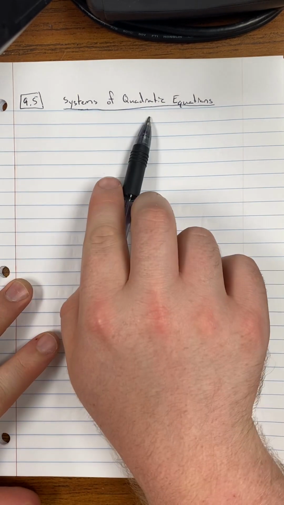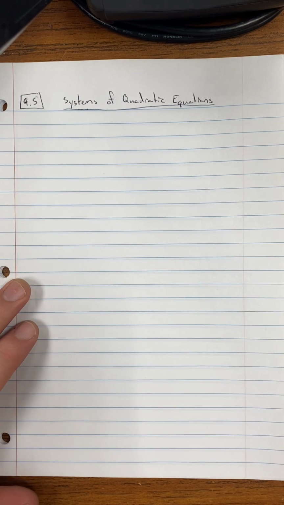Okay, here's the final section for Chapter 9. This section is going to be called Systems of Quadratic Equations. So go ahead and label your notes 9.5, Systems of Quadratic Equations. This is very similar to what we learned back in Chapter 4.